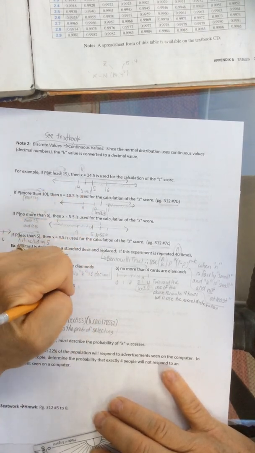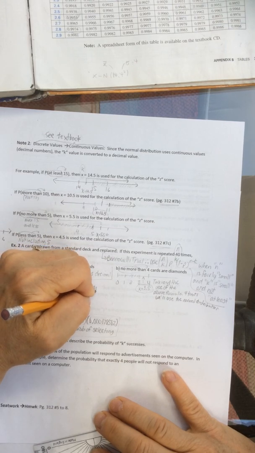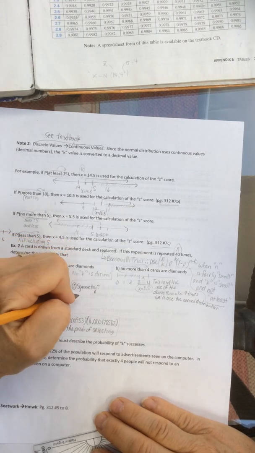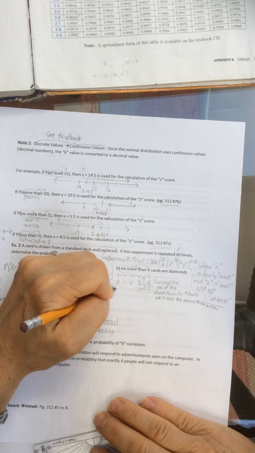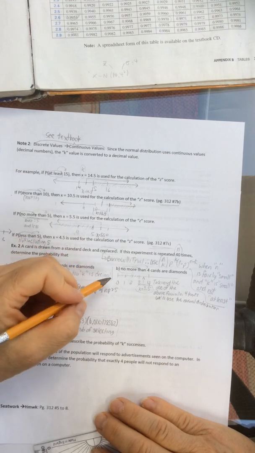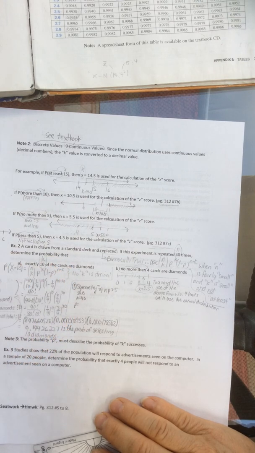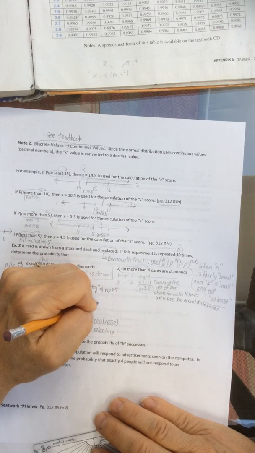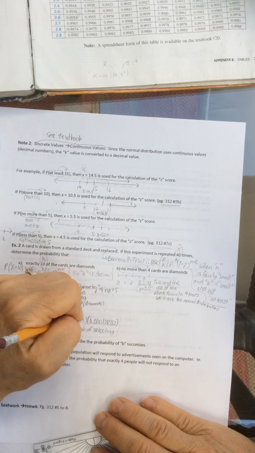Okay, so we have to first check symmetry. Is there symmetry here? Well, let's see. n times p has to be greater than 5, so we're going to sub in the n value of 40, and the probability of diamonds is still 1 over 4.